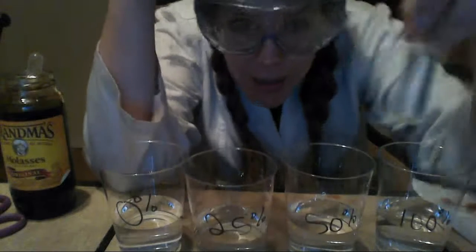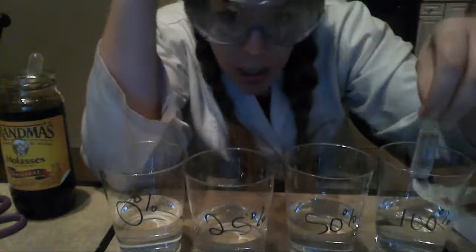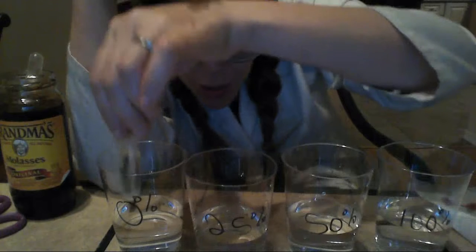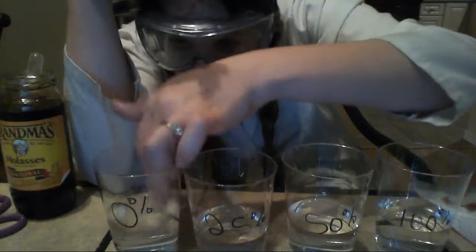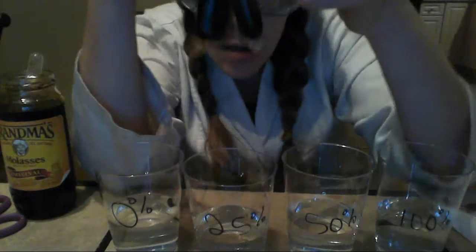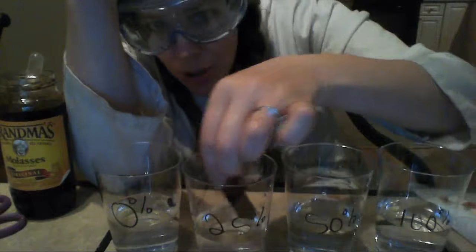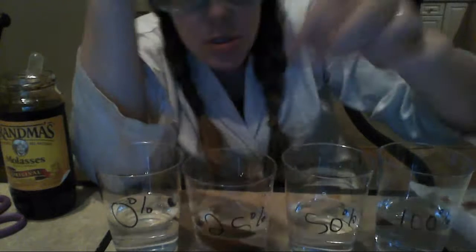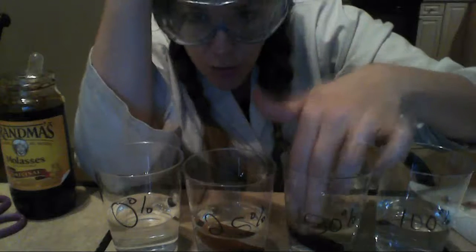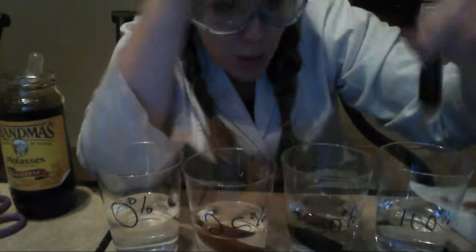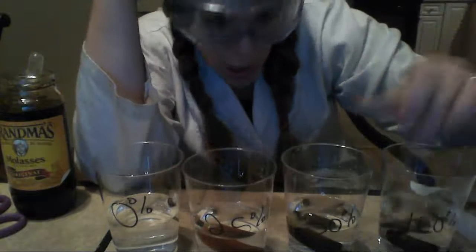All right, so I'm going to take my 0% molasses and gently and quickly place it into my 0% cup. Okay, just make sure it's all in contact with the water. I'm going to take my 25% tube, put it into the 25% treatment, make sure it's submerged, my 50% tube into the 50% cup, and my 100% tube into the 100% cup.